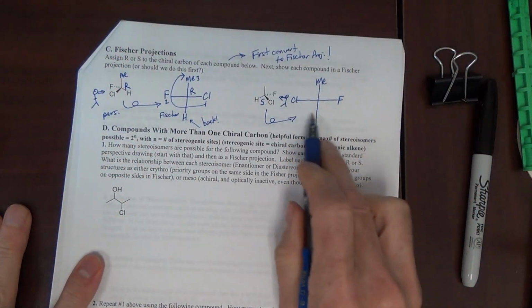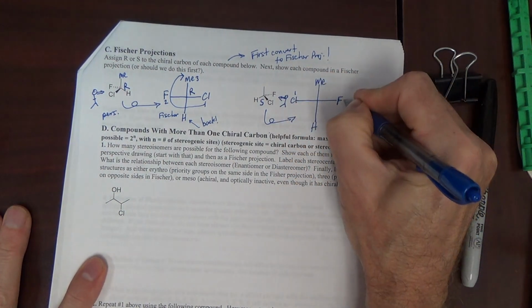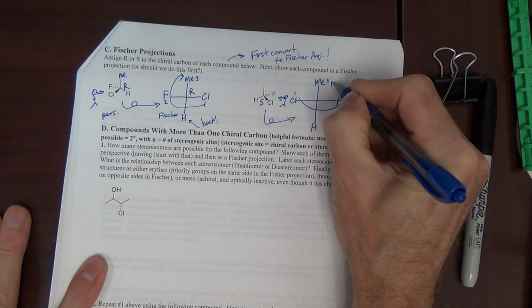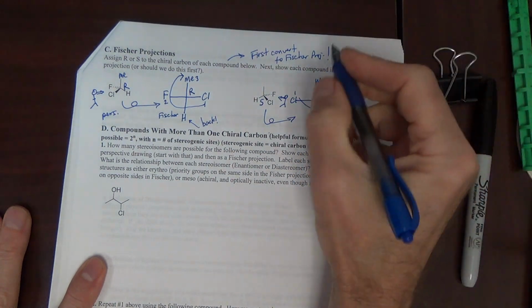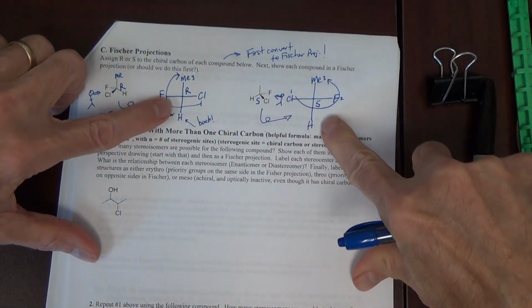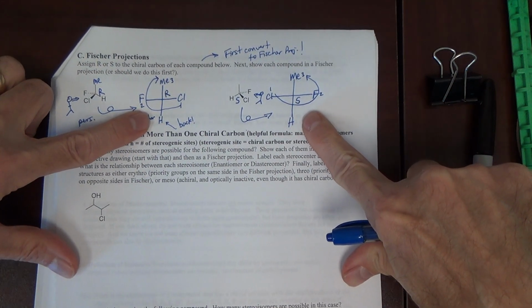But it's much easier to do it here because now chlorine's 1, fluorine's 2, carbon is 3. 1, 2, 3, counterclockwise. Low priority group is going back, counterclockwise, S. Now we can also look at the Fischers, and you see how they are mirroring each other.